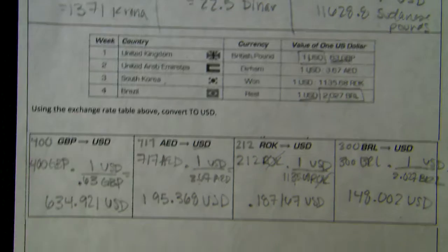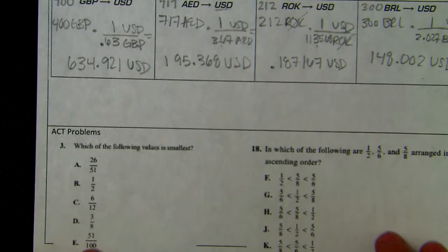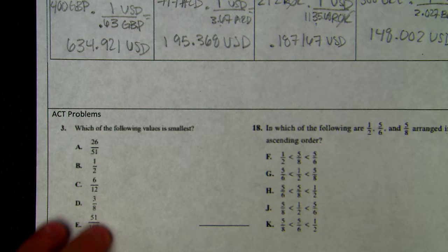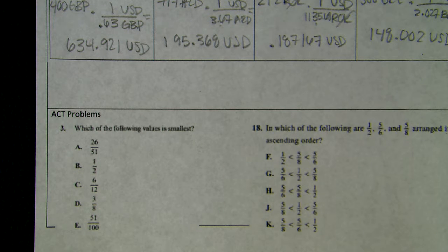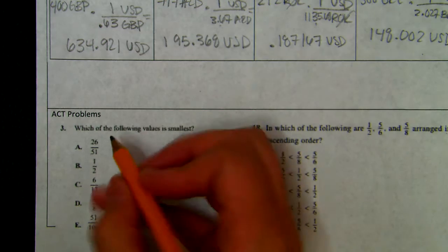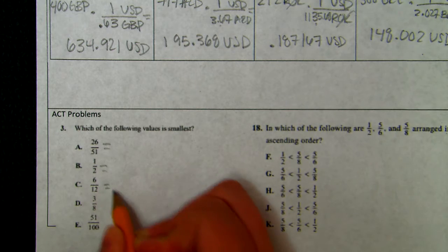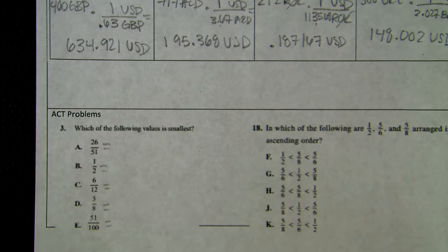So let's move on to our ACT problems. So these are two fraction comparison problems. So there's many ways you can do this. One of them includes finding your least common denominator. So you would try and match up your denominators so you could compare fractions. In this case, though, I think the best thing we could do would be to convert these to decimals.